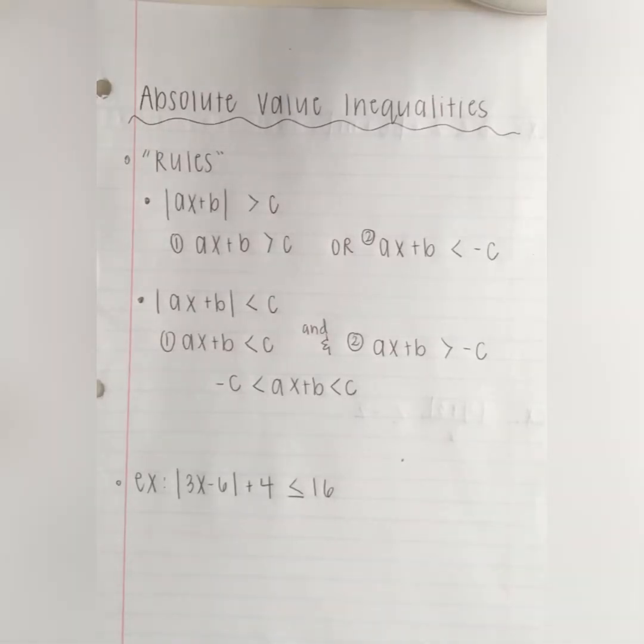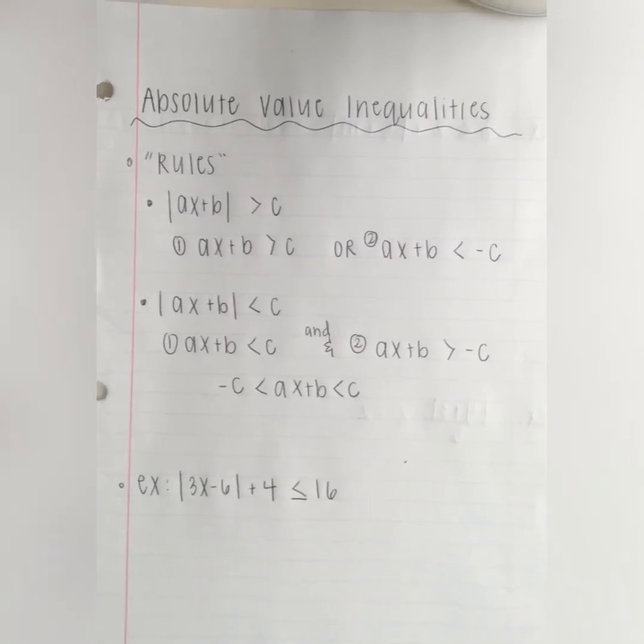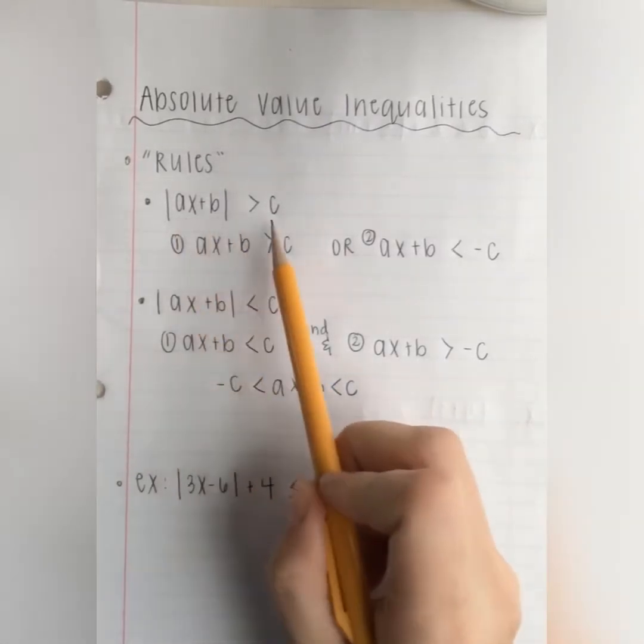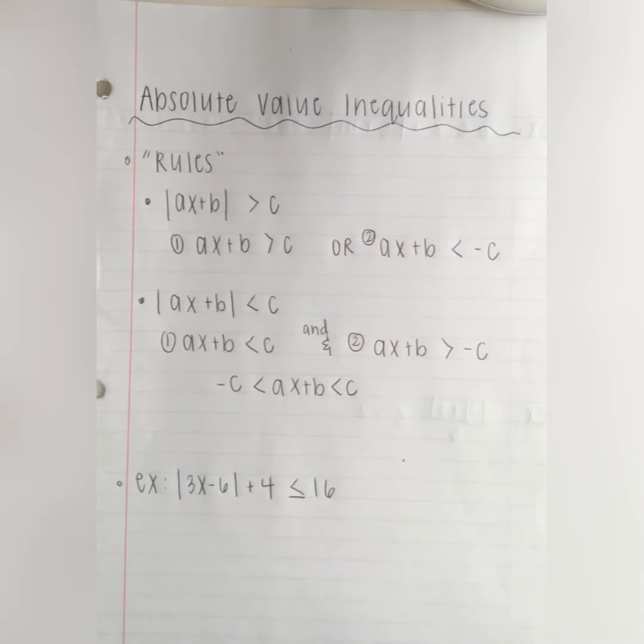Hey guys, so today we're going to be talking about absolute value inequalities. Hopefully you already watched the other videos so you have a brief understanding of this. I do want to go over it just one more time to make sure you're getting it. But really, if you watched the other video, you should already be thinking about number lines, right? So we want to briefly go over the rules and talk about them one more time.